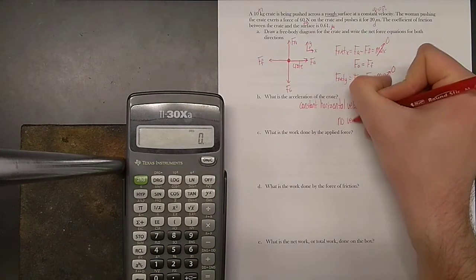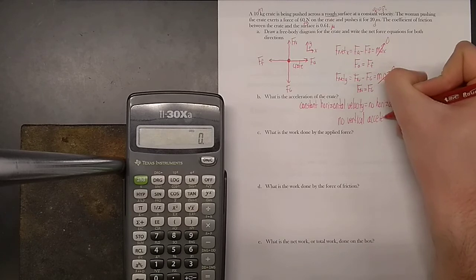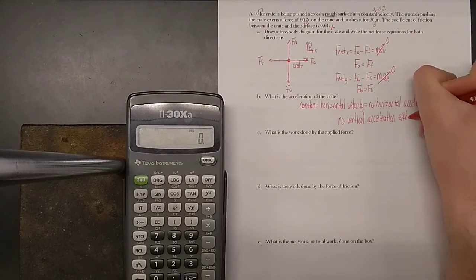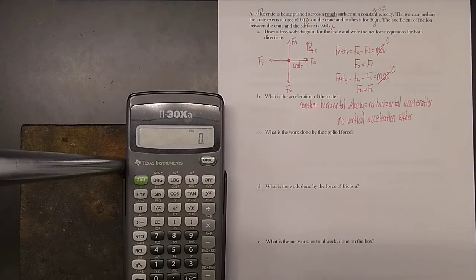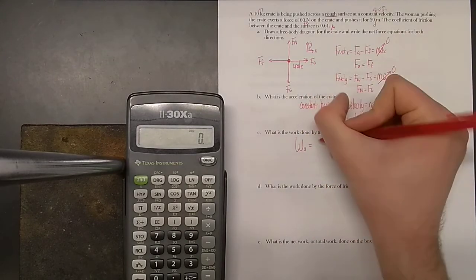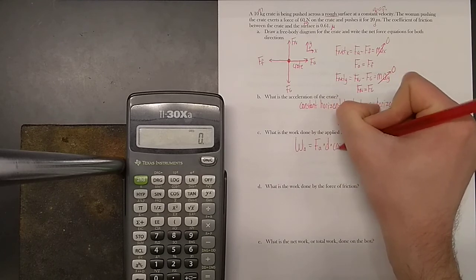And there's no vertical acceleration either. Okay, so that helps. What is the work done by the applied force? Work done by the applied force, WA, equals FA times D times the cosine of theta.